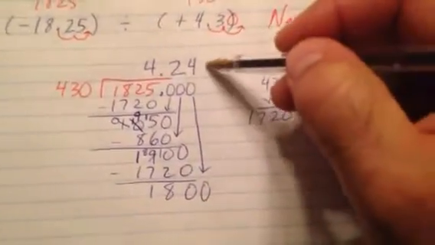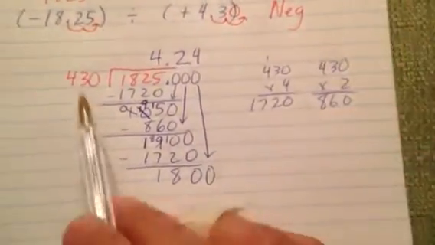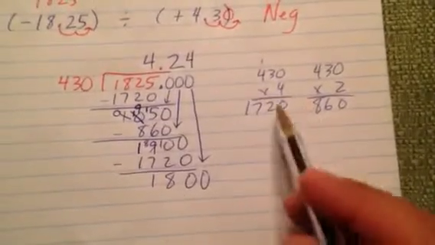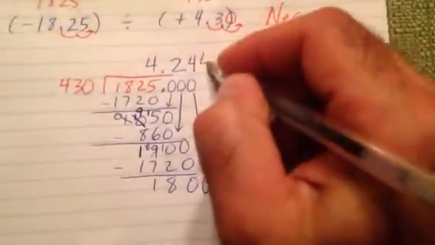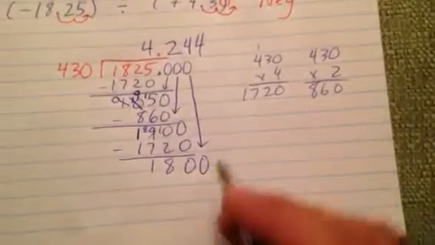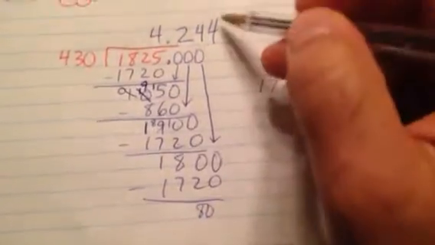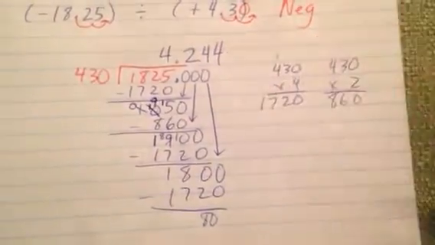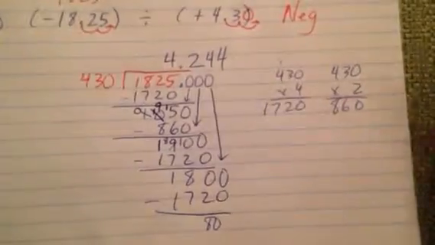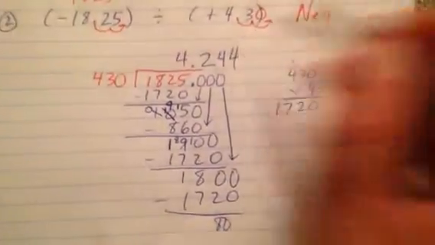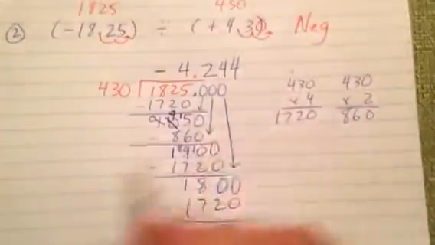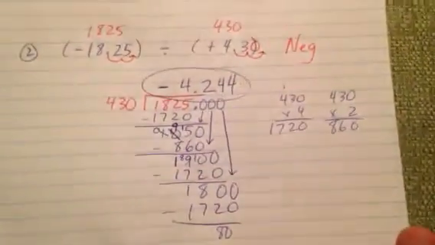So now I bring down another 0. And I want to stop after the third number. That's what I usually say. So 430 into 1800, looks like 4 will do it again. So I can just stop right there. I know it's 4 times. I know it's going to give me a little remainder here. Looks like the remainder is going to be 80, but I have enough here is what I need. So the answer 4.24 or 4.244, and it's negative. So I put that along with the number on the house, and there you go.